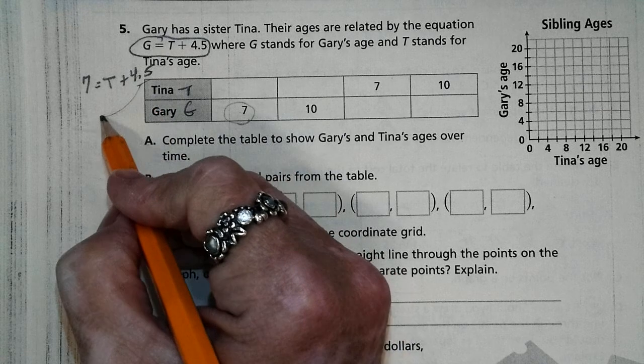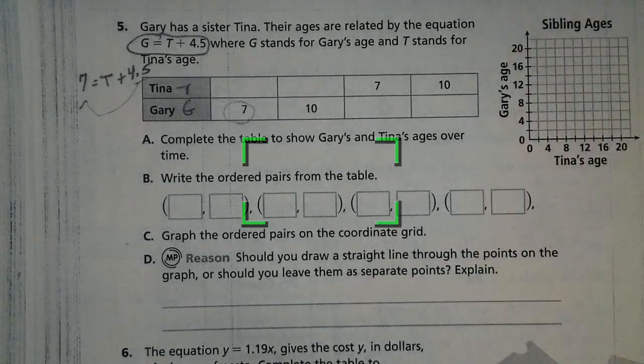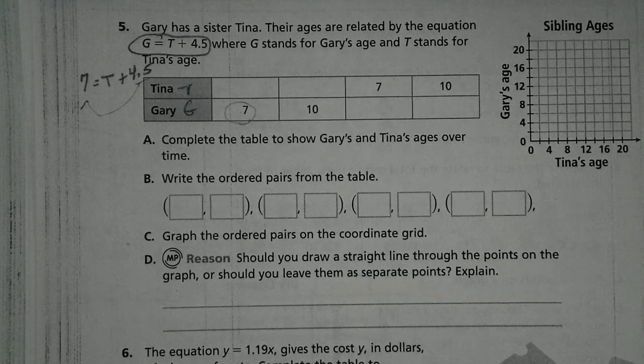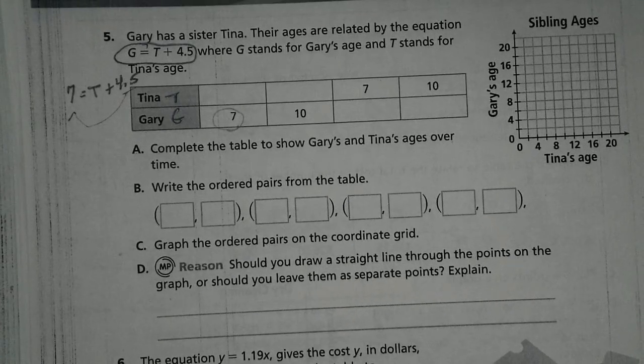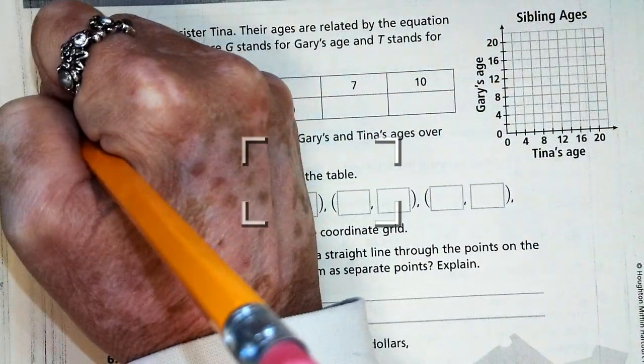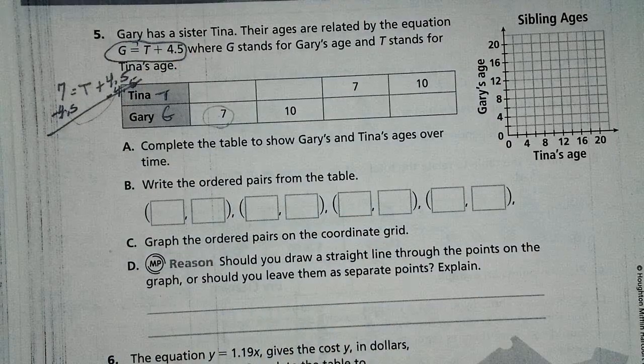So how do I move this over here? And 7 minus T equals 4.5. So 7 minus 4.5, because I got to get rid of the 4.5. So I'm going to subtract it. So 7 minus 4.5 is what?